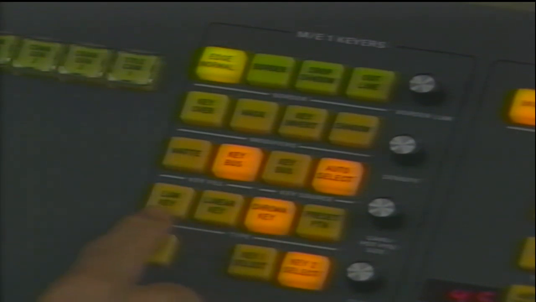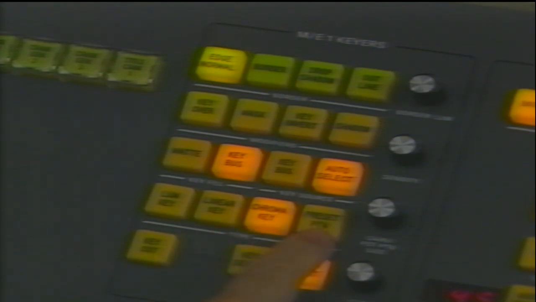The next row, Type, provides choices for luminance key, linear key, chroma key, and preset pattern. The clip and gain controls are located just to the right. Gain can also be used for preset pattern size when in preset pattern mode.